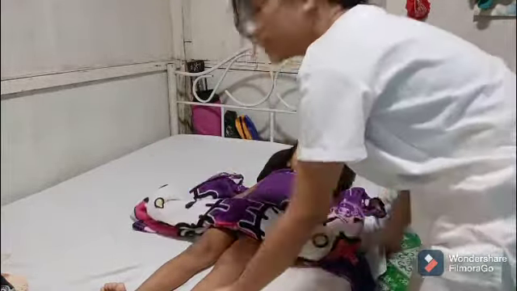Next is perform the following on the leg. Abduction, adduction, flexion, extension, external rotation, internal rotation, and the patrix.